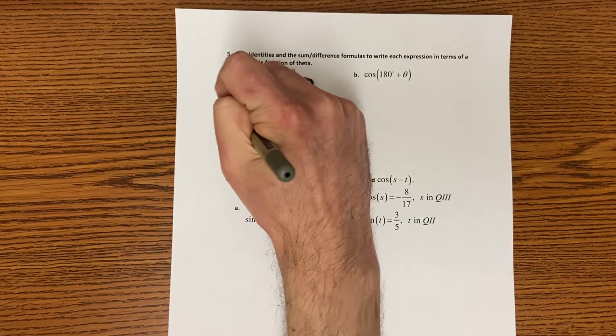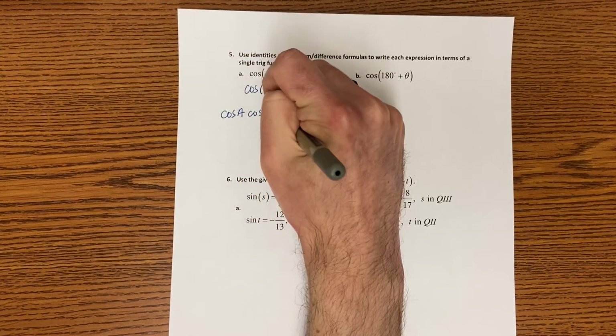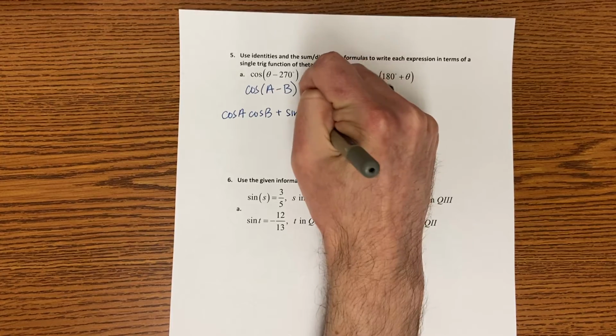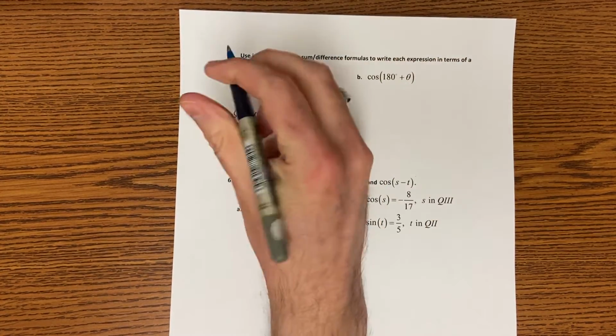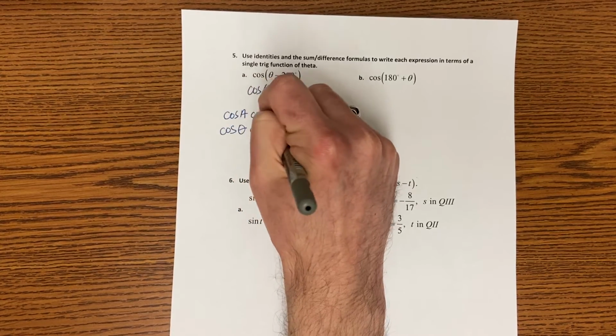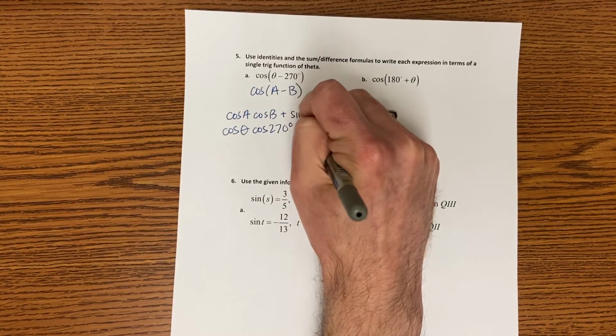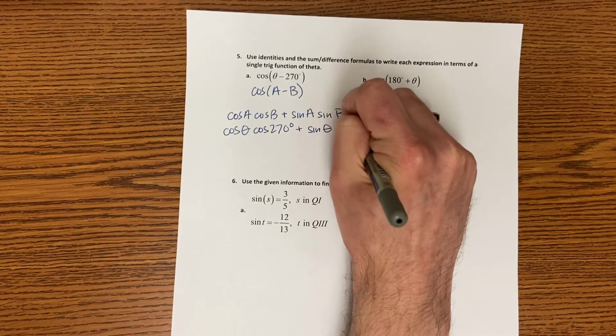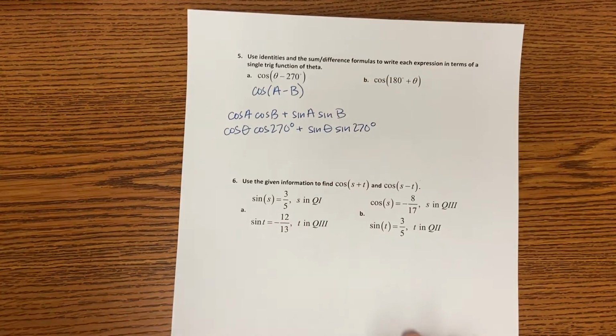This is cosine A, cosine B, plus sine A, sine B. And we'll see how this simplifies. In this case, A is just theta, cosine theta times the cosine of 270 degrees, plus the sine of theta times the sine of 270 degrees.